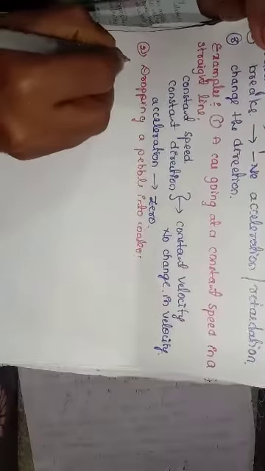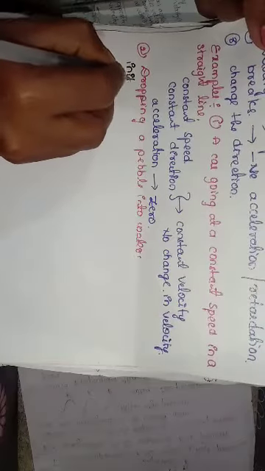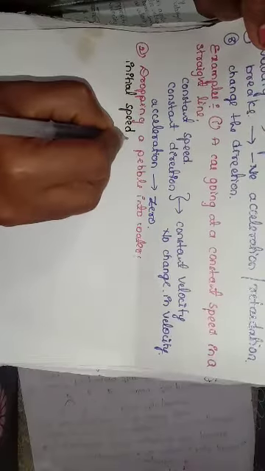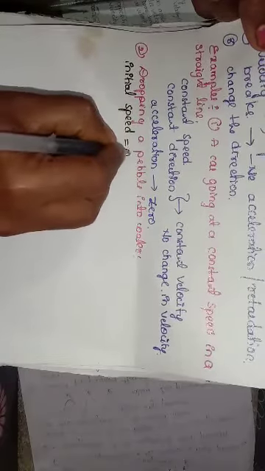Let us check. Before dropping, the initial velocity of the pebble is 0, right? Yes or no? Initial speed, or initial velocity, is 0.